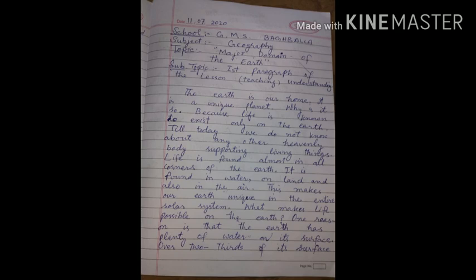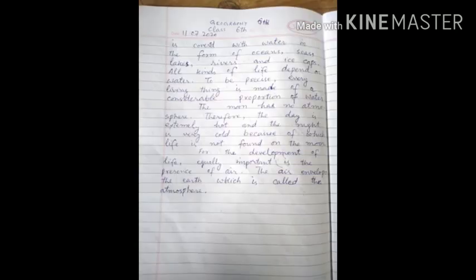What makes life possible on the earth? One reason is that the earth has plenty of water on its surface. Over two-thirds of its surface is covered with water in the form of oceans, seas, lakes, rivers, and ice caps. All kinds of life depend on water. To be precise, every living thing is made of a considerable proportion of water.